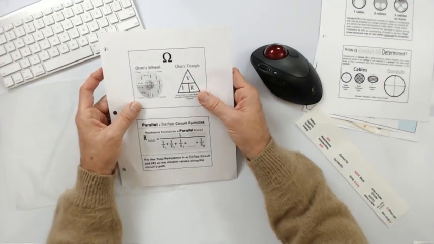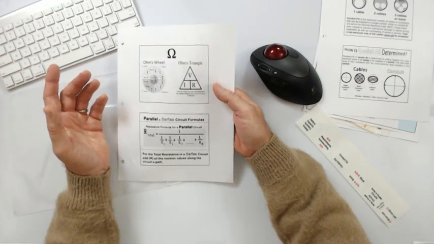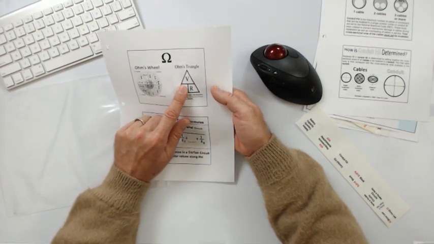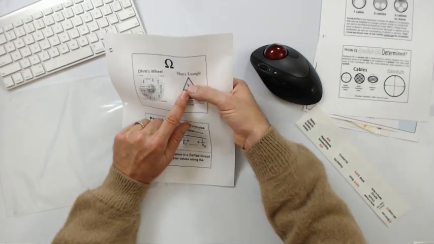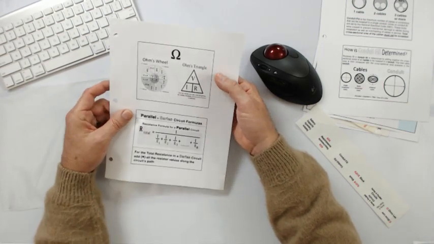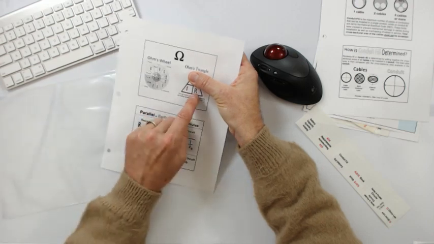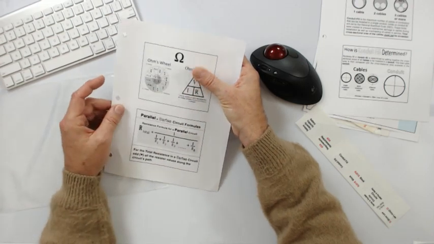So if I was looking for current, and that's the one I didn't know, I would have to know the voltage and resistance, so I'd cover up the I, because I'm looking for current. It's the unknown factor, so it's V divided by R. If I was looking for voltage, I would cover up the V, and it's I times R. See, that's kind of neat there.